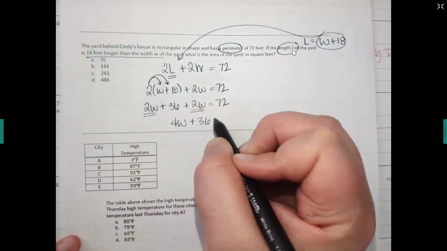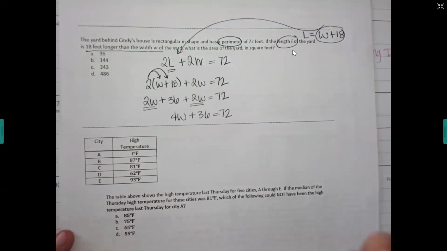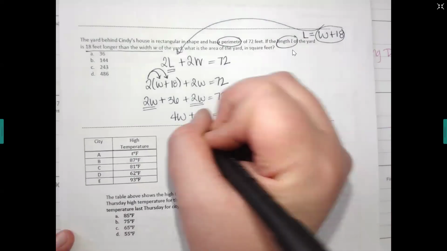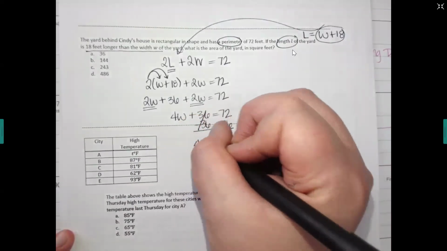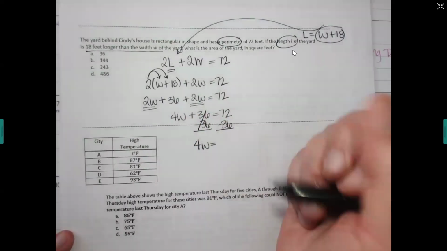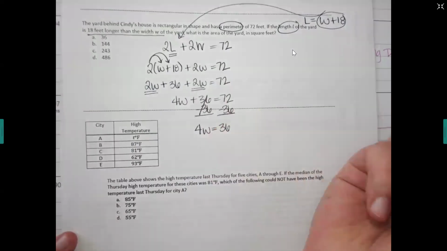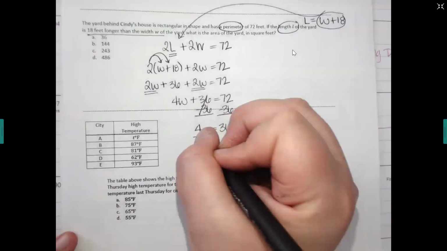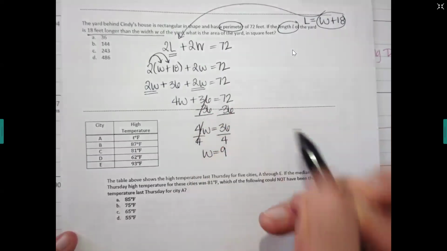Plus 36 is 72. What would my next step be? Minus the 36. 4W equals 72. Take away 36 is how many? Use your calculator on that. 36. And then divide the 4 out the way. What's the width? 9. Okay, now, the width is 9, but it's asking me for the area.